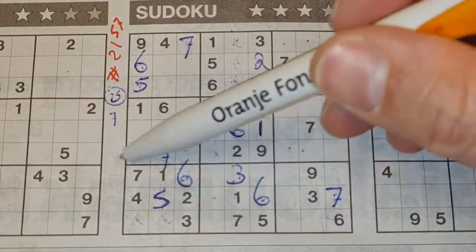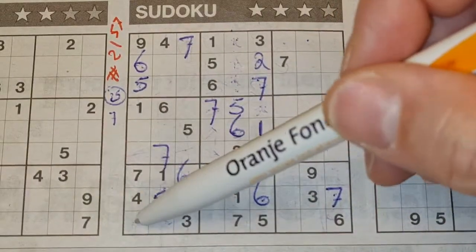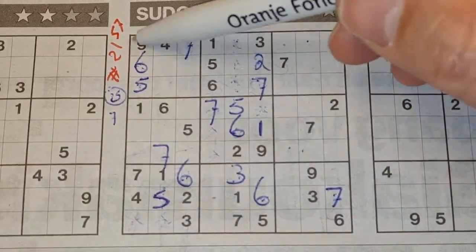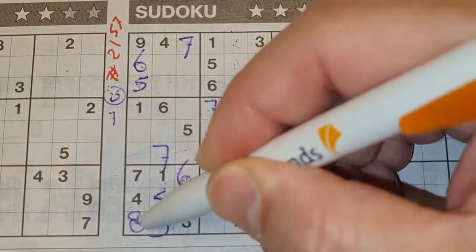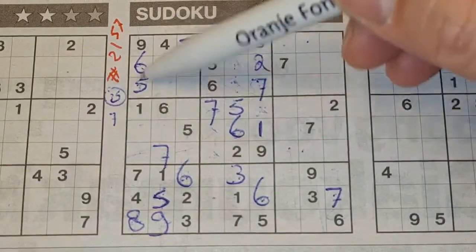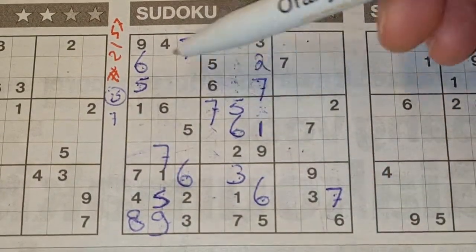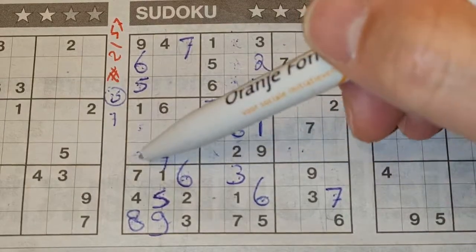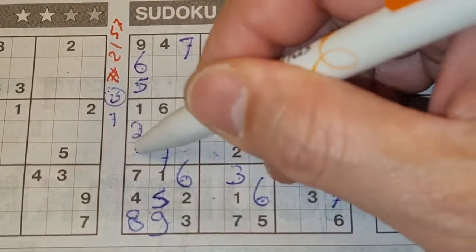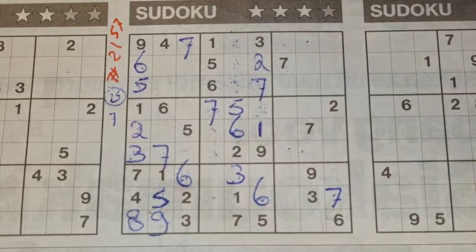How about those two numbers in this big square for the numbers 8 and 9? 8 and 9. We see here 9, no 9 there. 9 should be here, and the 8 goes there. Two numbers left in the first column for the numbers 2 and 3. 2 and 3. We see here 2, no 2 there. 2 should be here, and the 3 goes there.